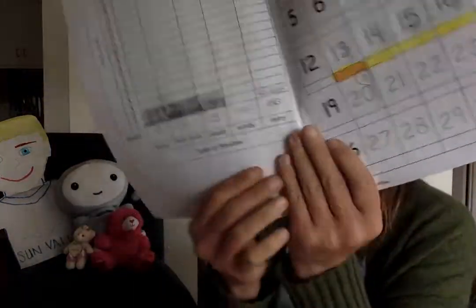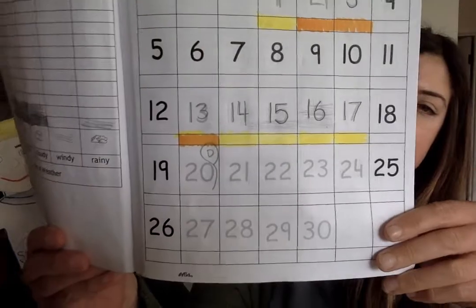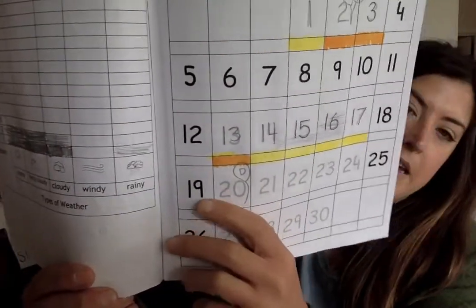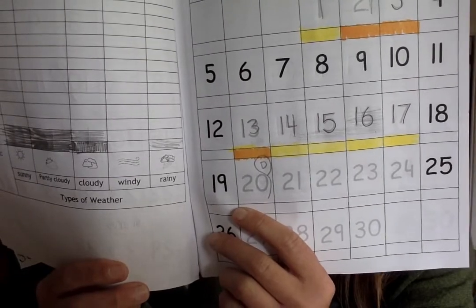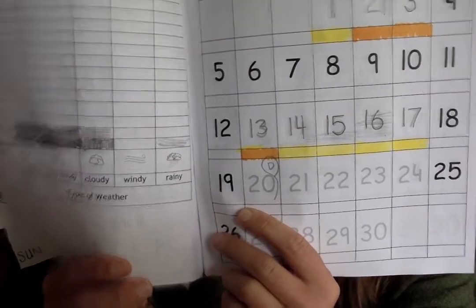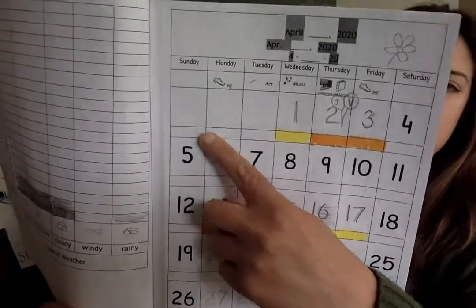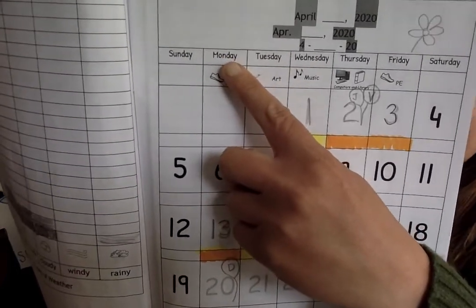And then we turn to April. And you'll be looking for a day that has a balloon on it with a D because today is Dempsey's birthday. It's a 2 and a 0. What does that make? It's the number 20. And let's follow it up so we can see what day of the week it is. Today is Monday.